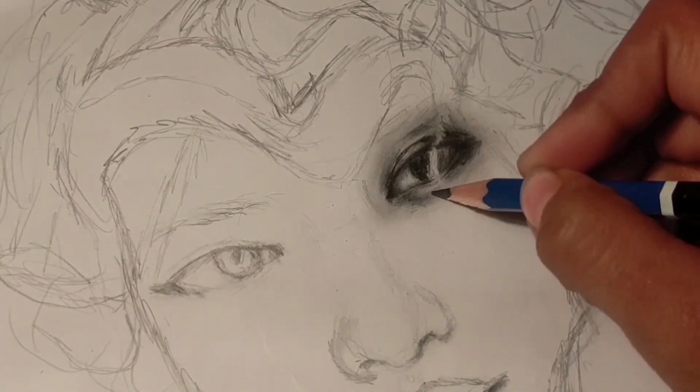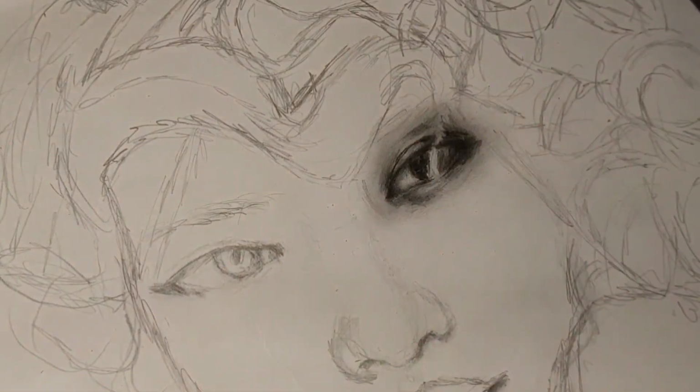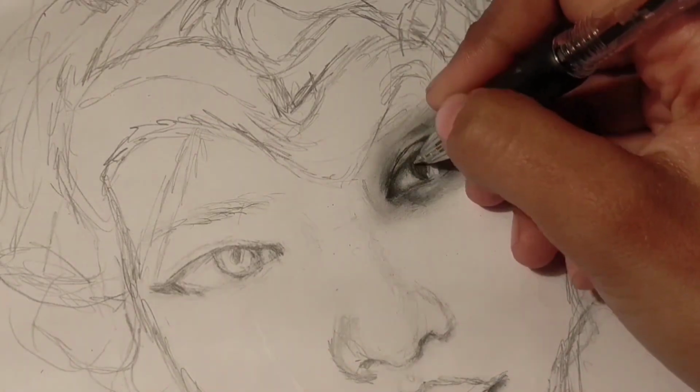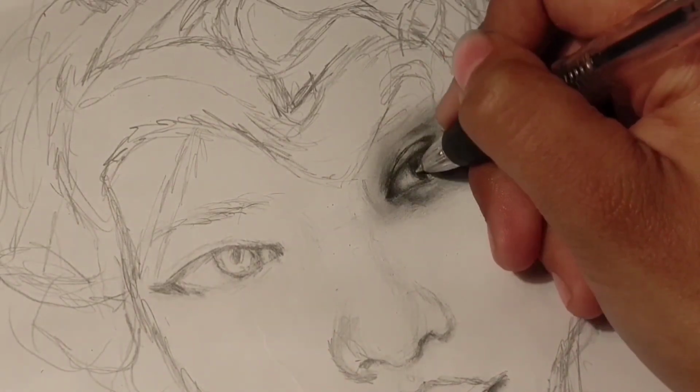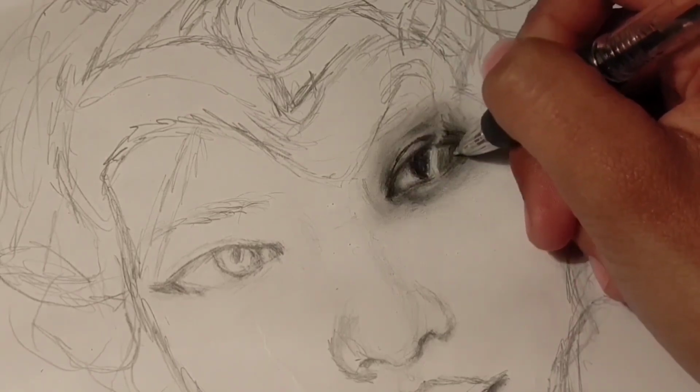If you apply too much pressure on your pencil, your drawing will turn out worse, and you can't fix it because you applied so much pressure that you can't erase it. Now I use the ball pen to make the eyeball a bit darker, but I don't prefer using a ball pen.